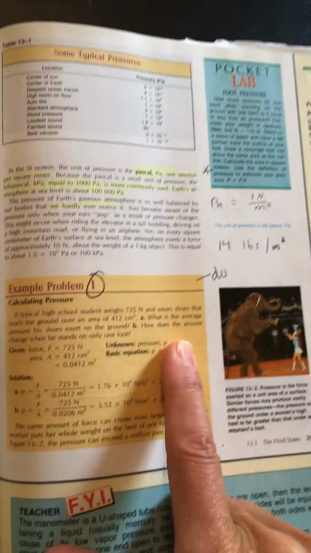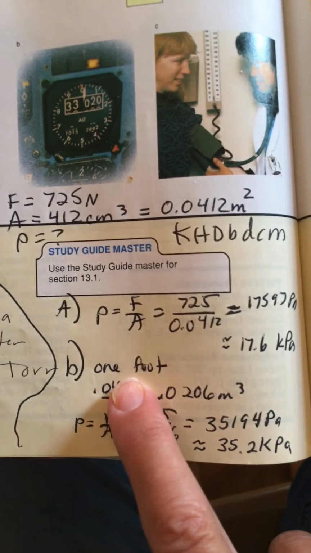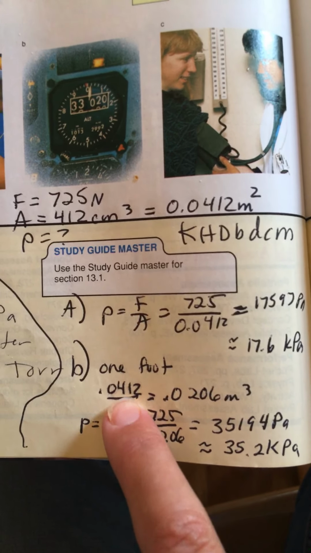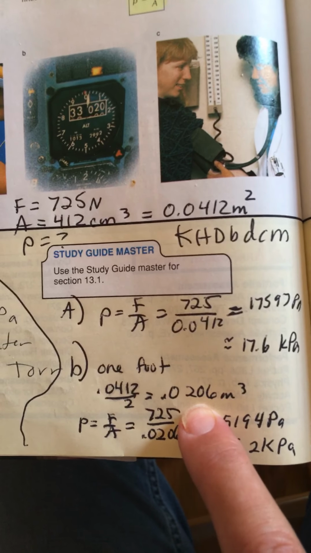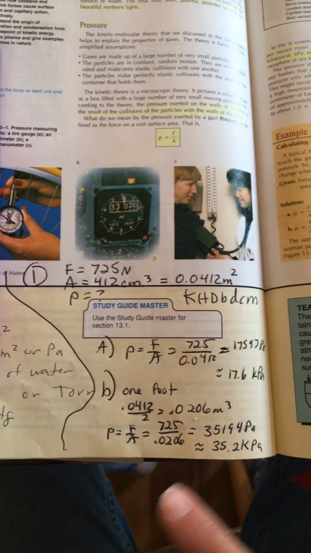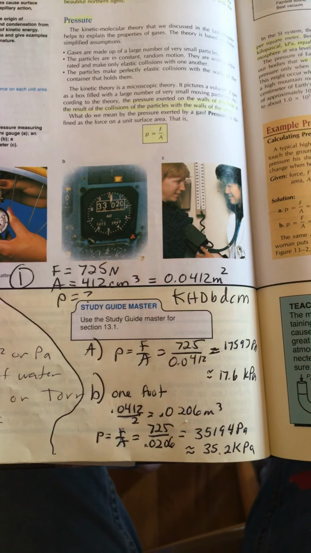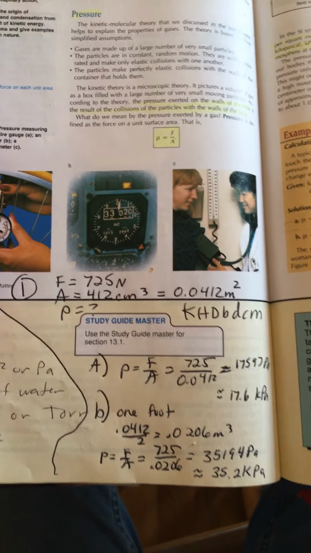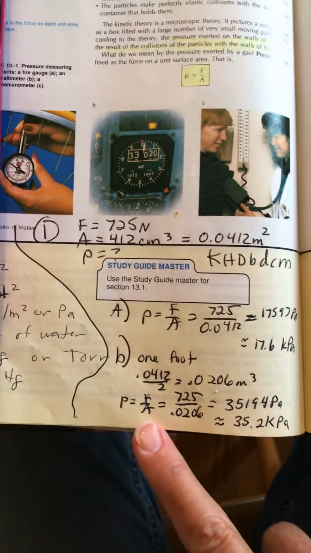All right. So for B, how does the answer change when he stands on 1 foot? Well, if he's only standing on 1 foot, then we take our area divided by 2, and it's 0.0206 meters squared. Should be squared, not cubed. I don't know why I kept writing cubed.